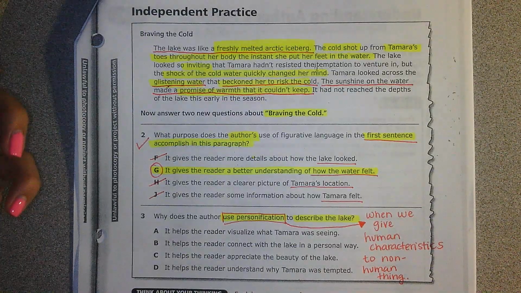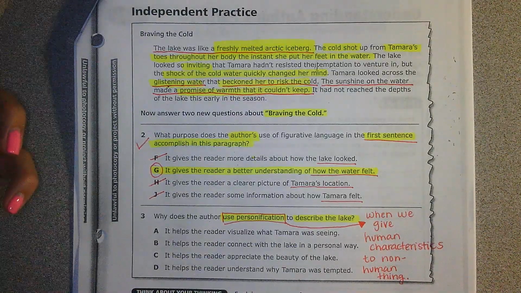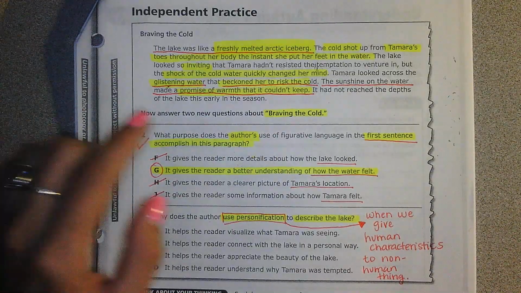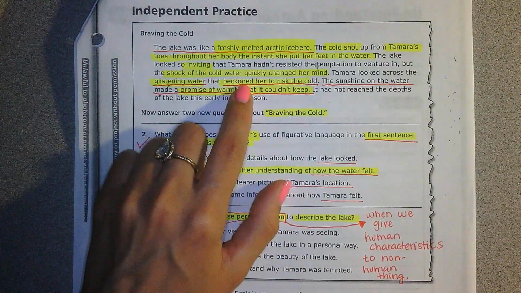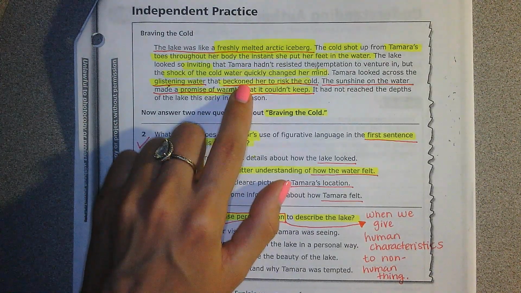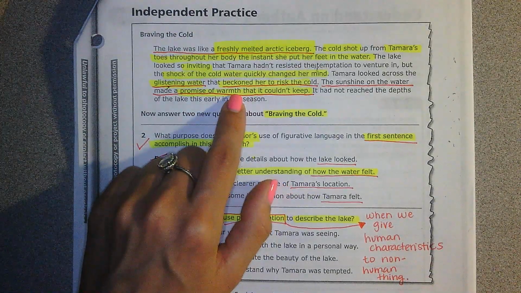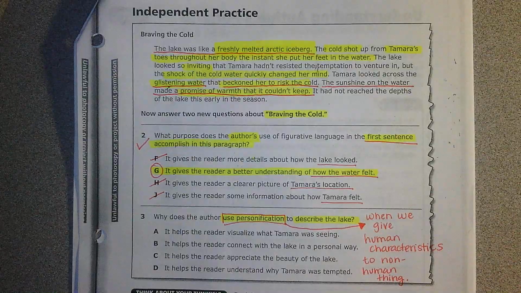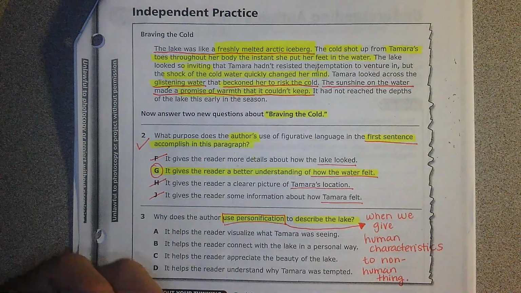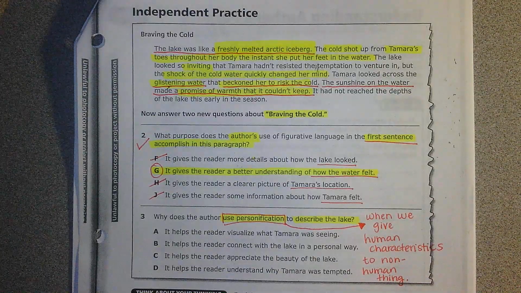So notice here when we have the water beckon her, it's basically asking her to come in, and it's also telling us that the sunshine made a promise that it could not keep. We know that this lake and this sunshine cannot make promises, right? So that is a human characteristic.